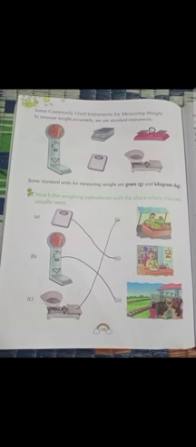Match the weighing instruments with the place where they are usually seen. Number A, where do you usually see this? You see this when you visit a doctor. So A matches with 2. Number B, you find this weighing machine in the railway station. So you match B with 3.